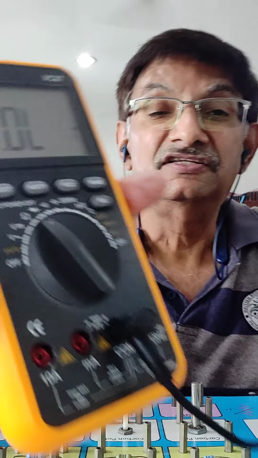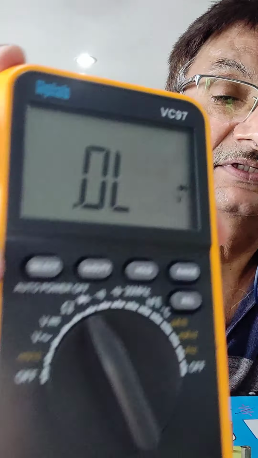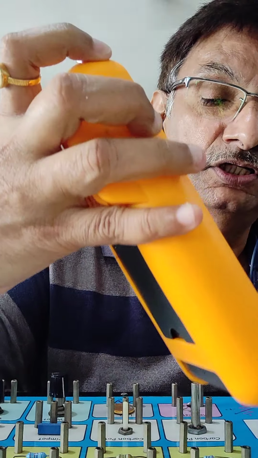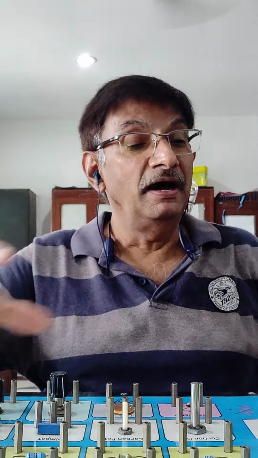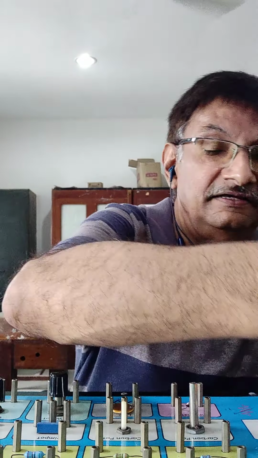This multimeter normally costs around 2,000 rupees. Using this multimeter also you can measure a resistance. But if you buy a 2 rupee resistance and then you spend 2,000 rupees for a multimeter, it is not advisable, and that's why we normally utilize this kind of color bands to get an approximate resistance.